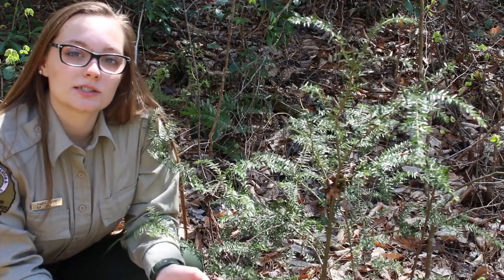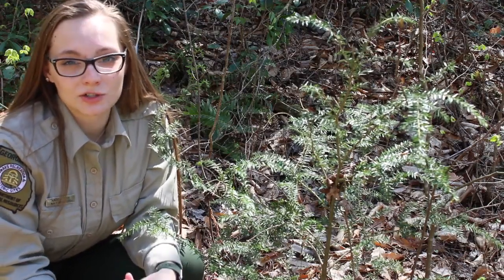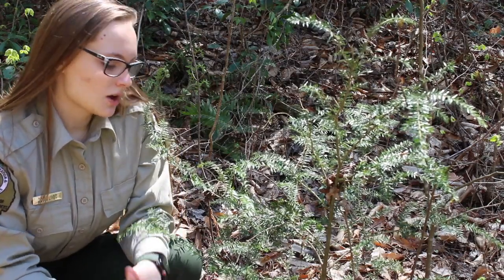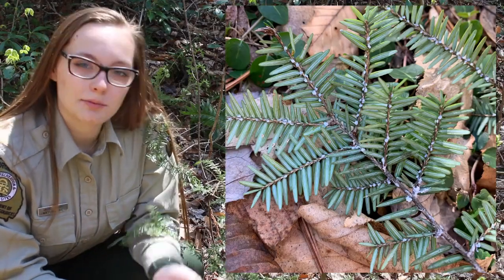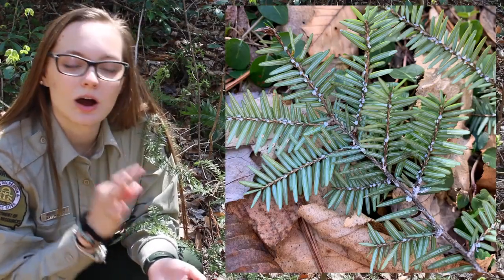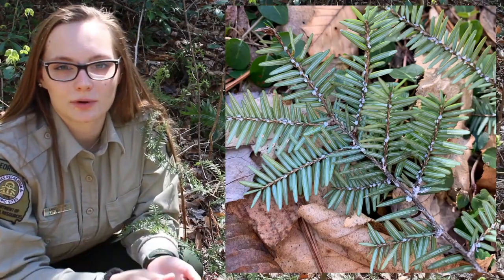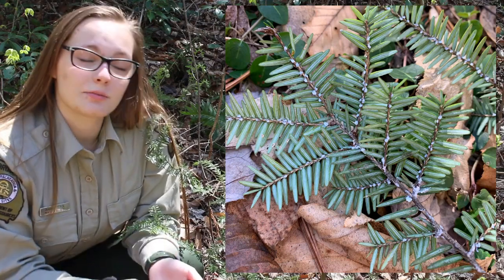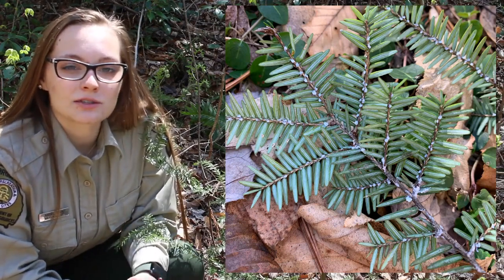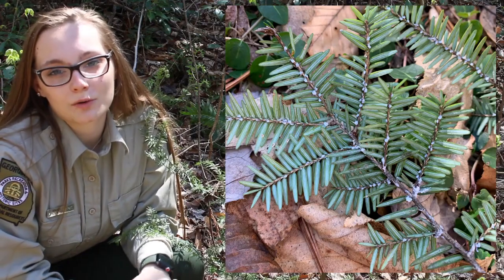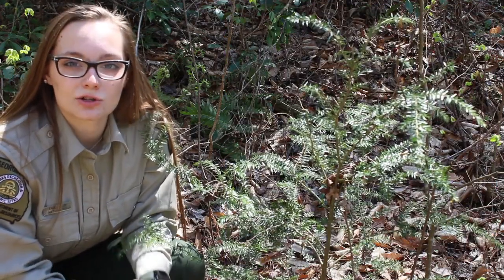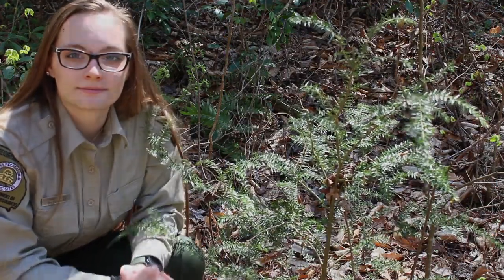If you think that your eastern hemlocks might have the hemlock woolly adelgid, it's really easy to tell. All you have to do is flip the underside of the branch over and look for tiny white cotton balls all over the underside of the branch. If the underside of the branch is covered in tiny white cotton balls, then you know you have a problem with hemlock woolly adelgid and you need to start treating your trees to protect them from dying.